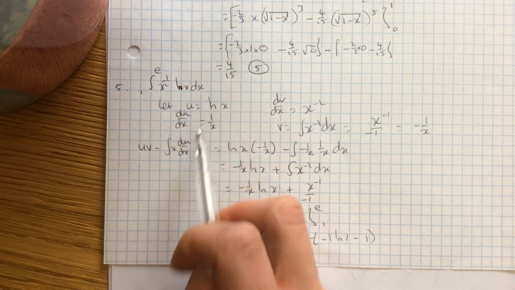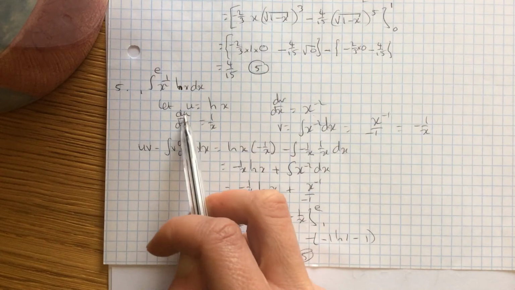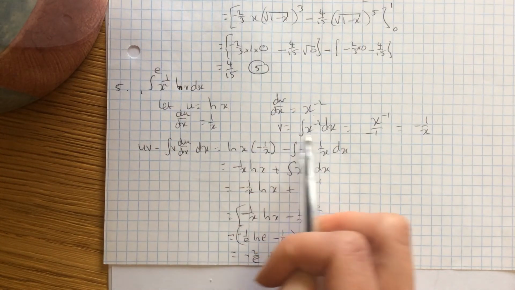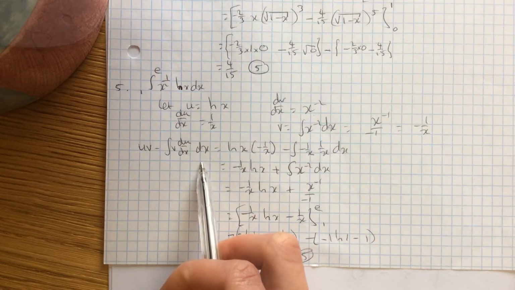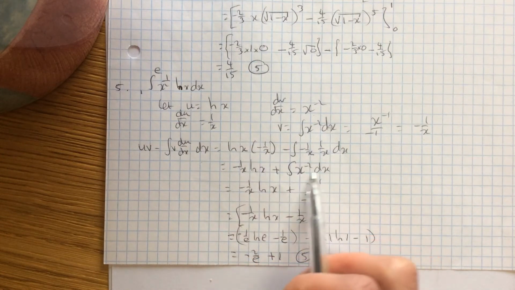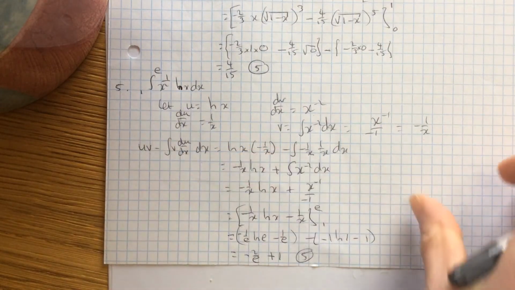It's the only way of doing it. And u is the log bit, dv by dx is the other bit. So du by dx and v, just as normal, plugging it into integration by parts, your formula. Plugging it all in and just working your way through it. So basically, if you're ever asked to integrate a log, always use integration by parts, always.